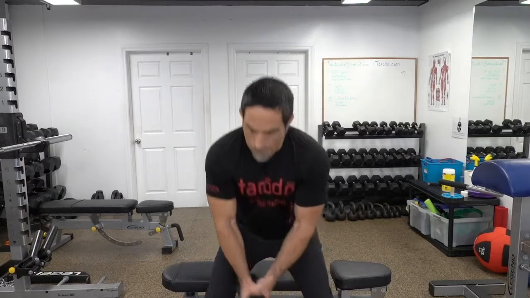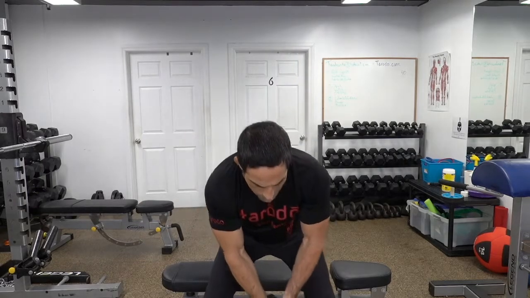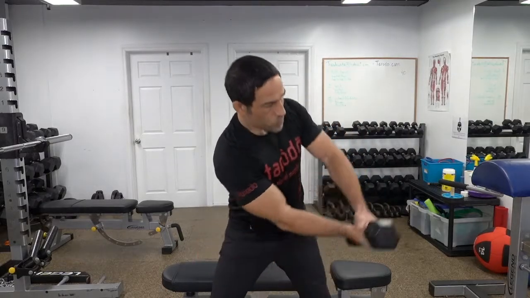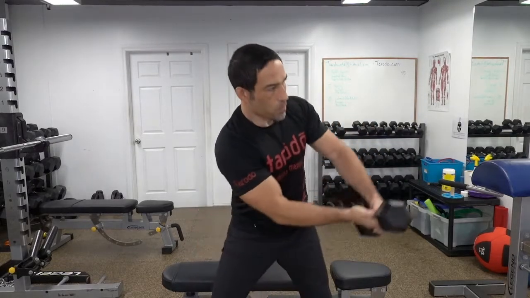So if I'm swinging the load to my right, muscles on the left side of my spine are contracting. If I'm swinging the load to my left, muscles on the right side of my spine are contracting.